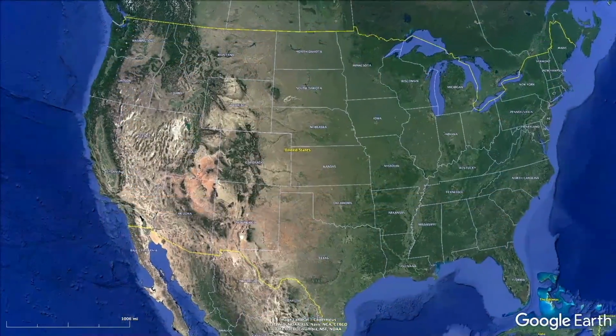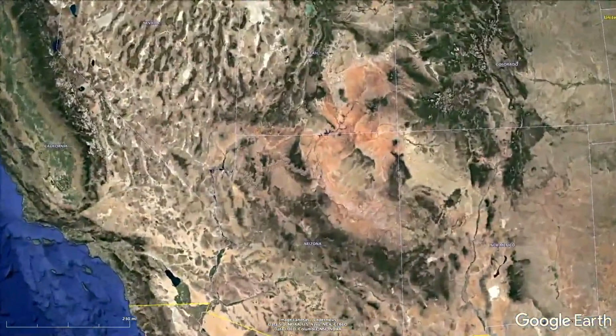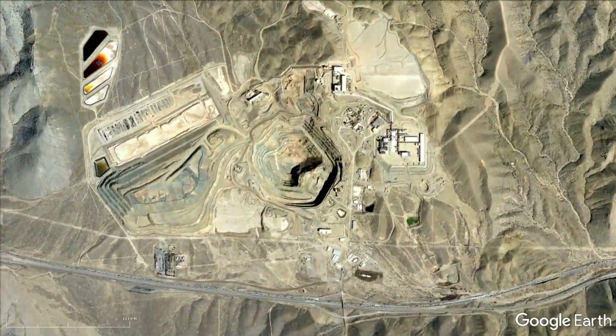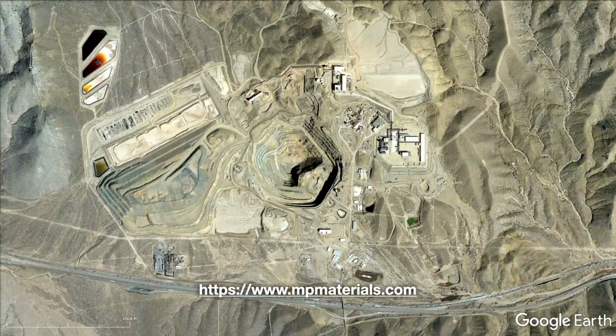The only rare earth mining and processing facility in the United States is the Mountain Pass Mine, 53 miles southwest of Las Vegas. The mine supplies almost 15% of the world's rare earth production. While this mine specializes in praseodymium and neodymium, they also extract other rare earths, including dysprosium, as byproducts.